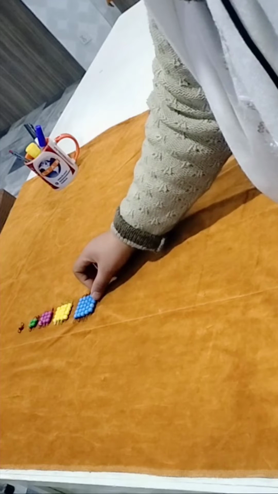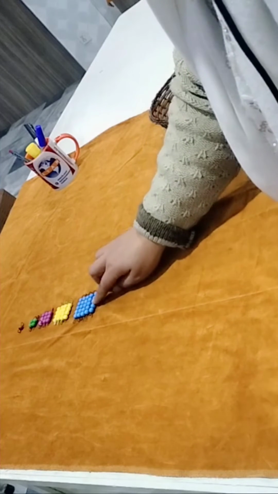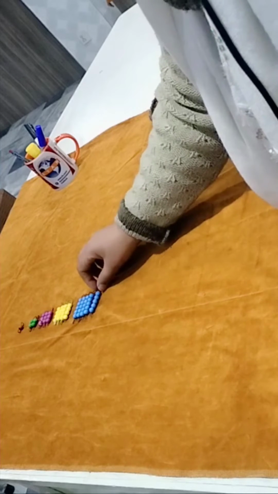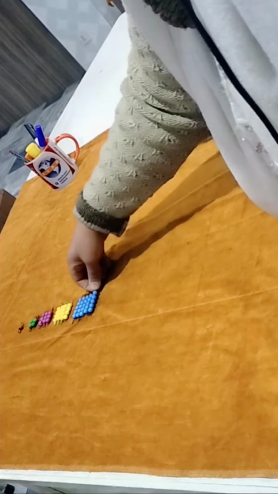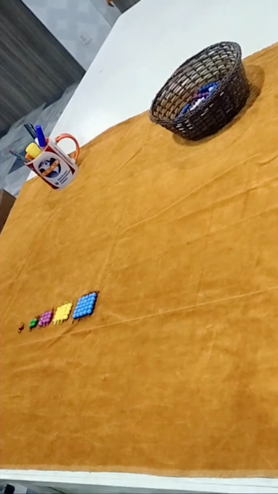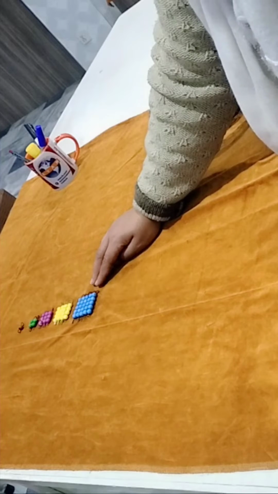Okay. Does it look like a square? The child will answer yes.